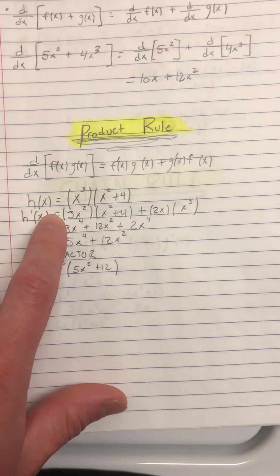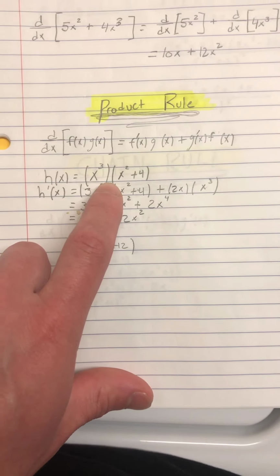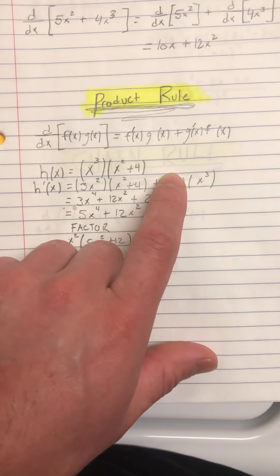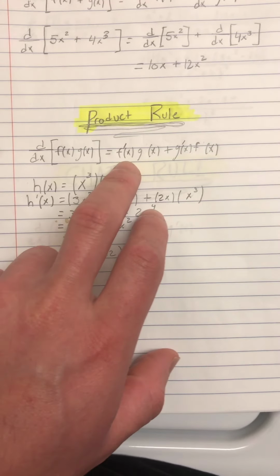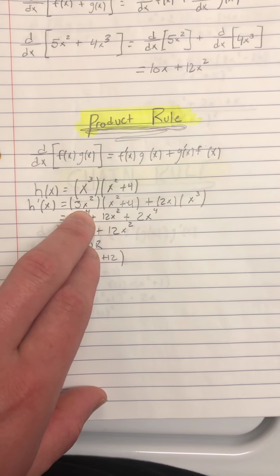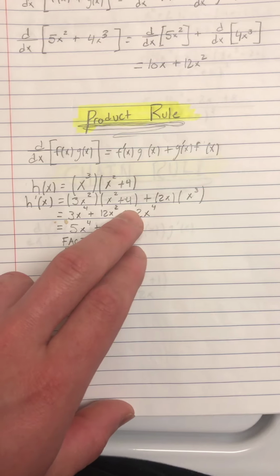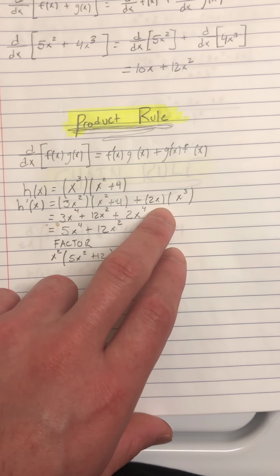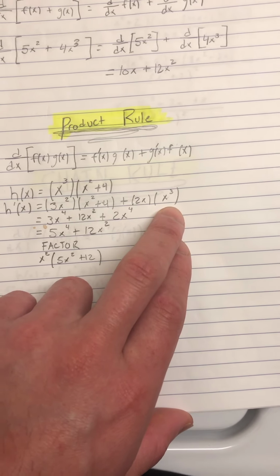So you got h of x equals x cubed times x squared plus 4. You would lay it out how this formula is written. So you got 3x squared times x squared plus 4 plus 2x times x cubed.